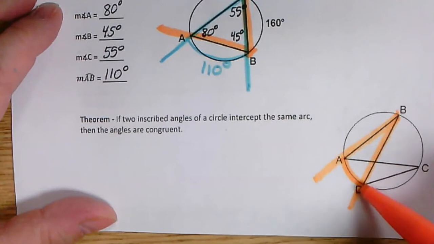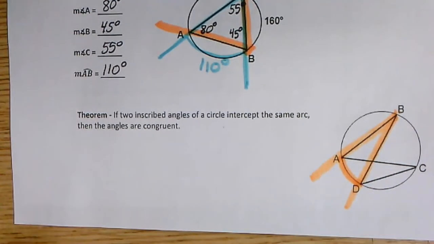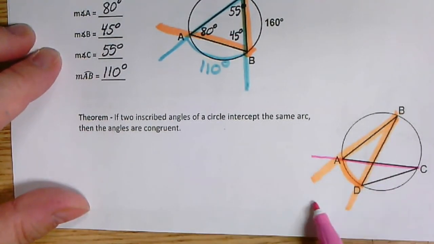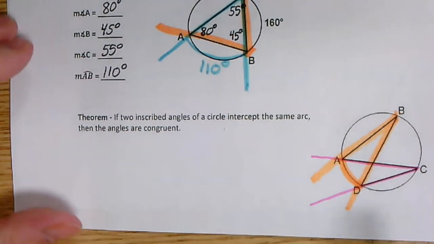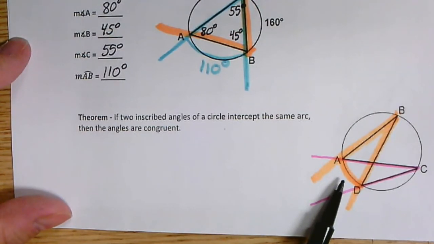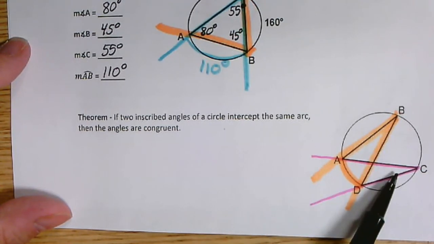Arc AD, same arc, is also intercepted by, let's use a different color, angle ACD. Because they intercept the same arc, they have to be the same size. Because whatever the measure of arc AD is, they're both going to be half. If the measure of arc AD was 80 degrees, this would be 40 degrees, this would be 40 degrees.